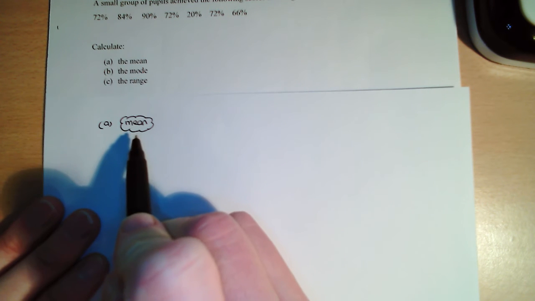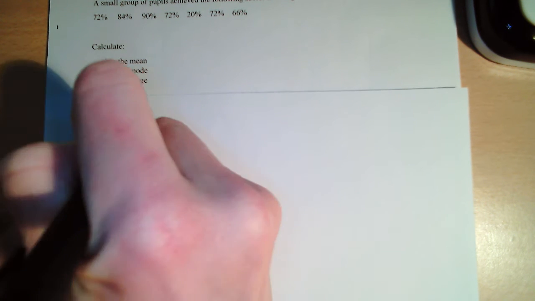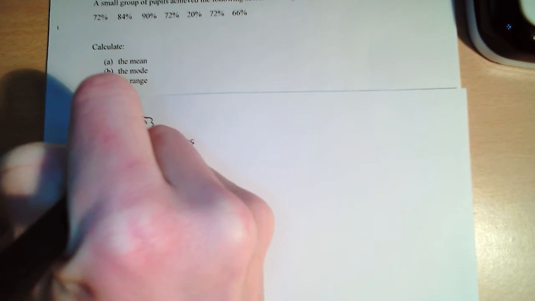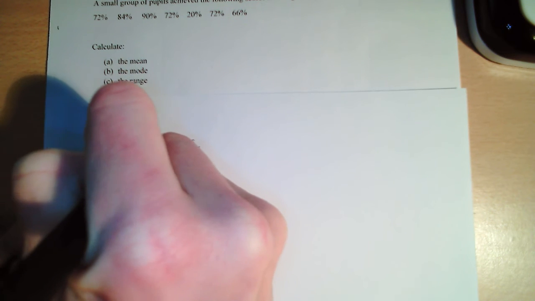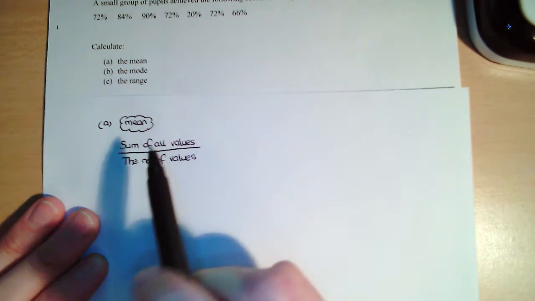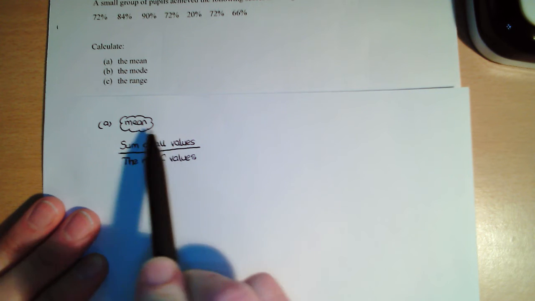there's a formula for the mean. The mean is the sum of all the values, and we divide that, or put that, over the number of values. So, in order to calculate the mean, we've got to work out the sum of all of these data values.